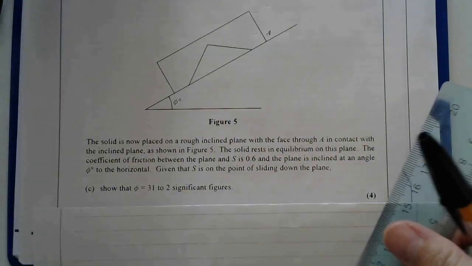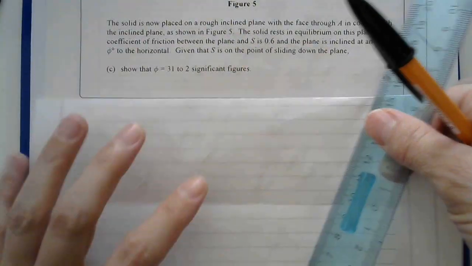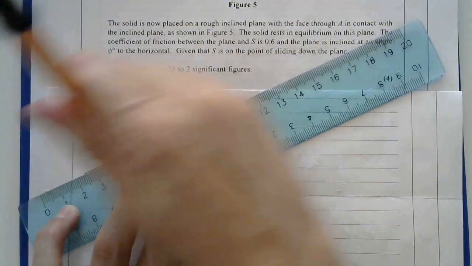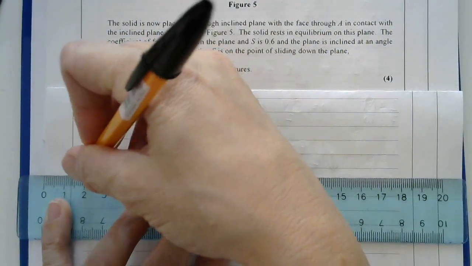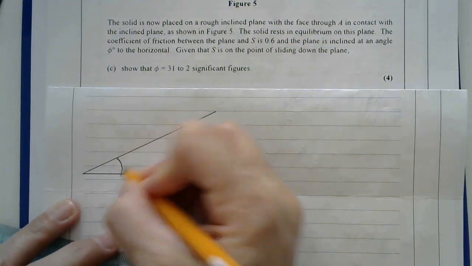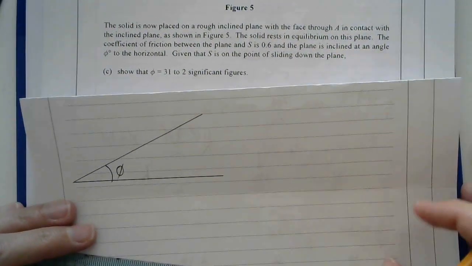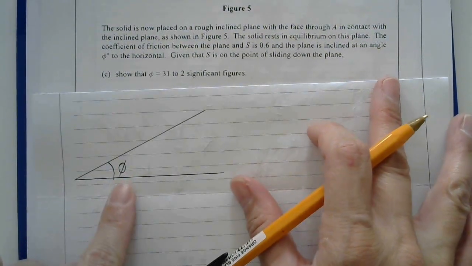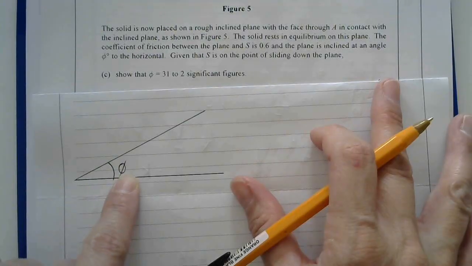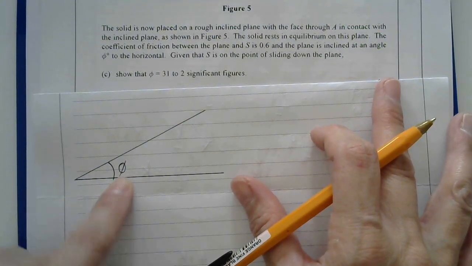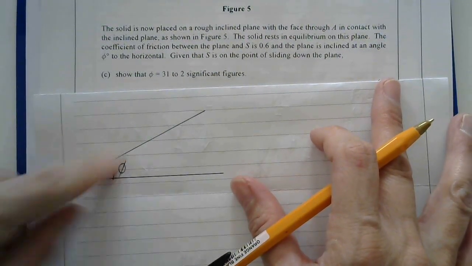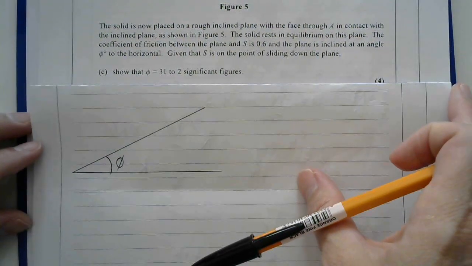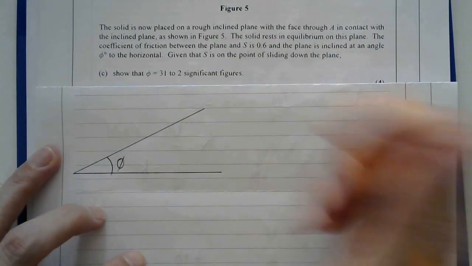So here, let's just draw the plane with this angle that they were talking about there. Because this is a show that question, I need to make sure that I don't put a value in for this angle, and what I'm trying to do is just find this angle and hopefully it will come out to this. So remember, on a show that question you can never use the thing that you're trying to show.